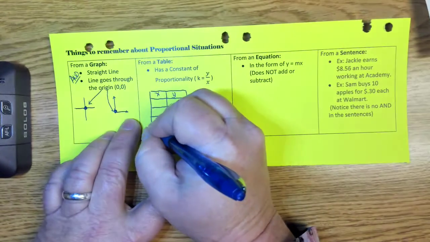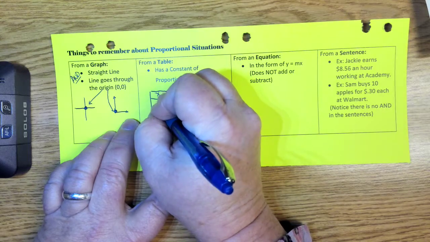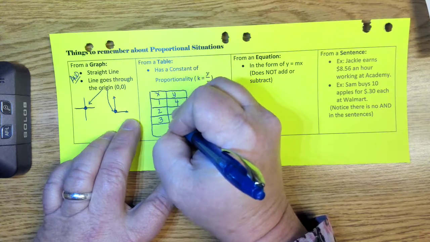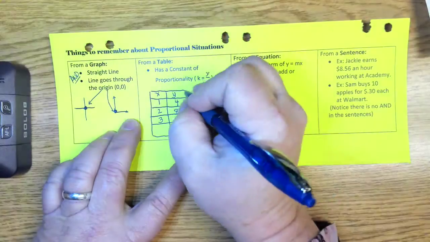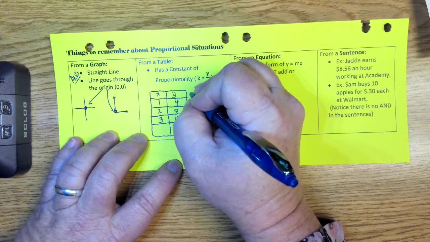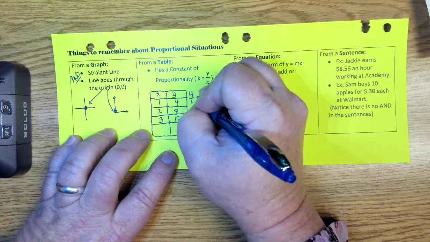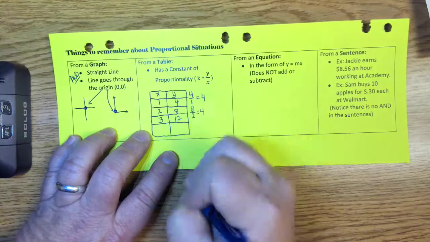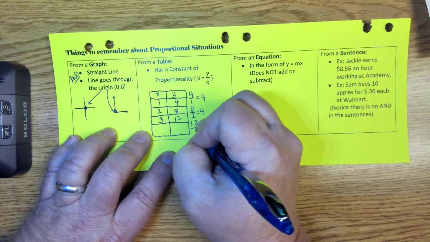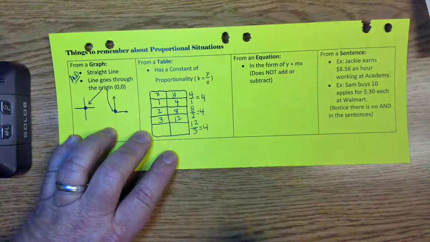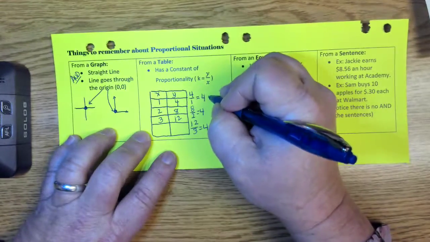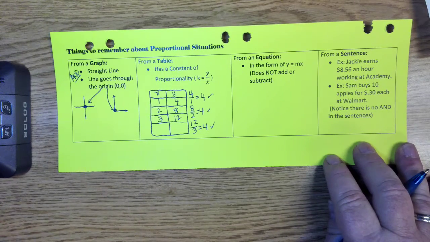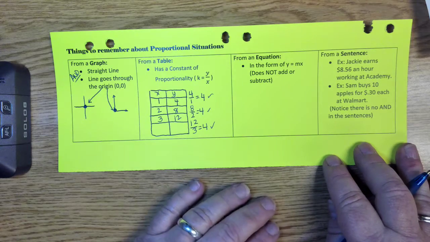And if I was to make a table up here, and I had 1, 2, 3, here I have 4, 8, and 12. I would take my Y value and put it over my X value. 4 over 1 is equal to 4. Then I would do it for each value in the table to check that they are all the same. And if they all give me the same answer, then yes, it is proportional if they're all the same. Okay? So from a table, you use your constant of proportionality, which is your Y over your X.